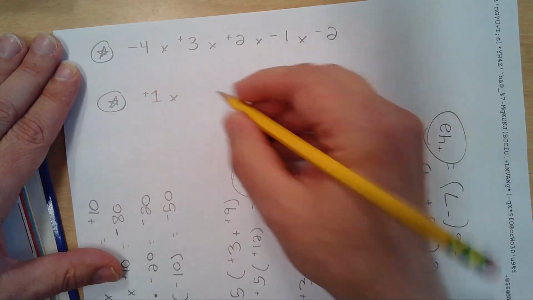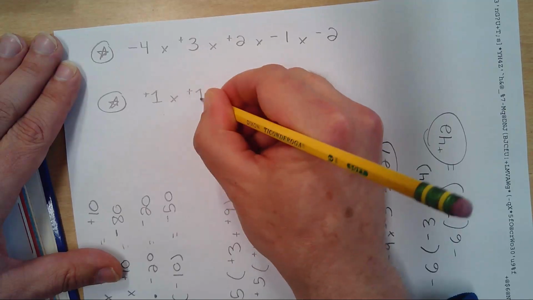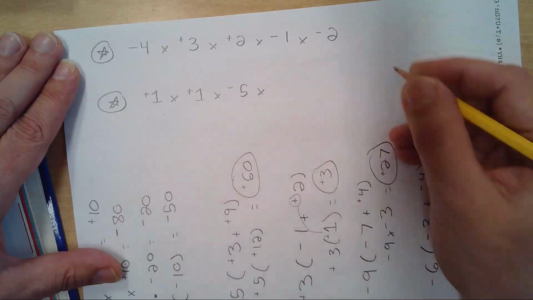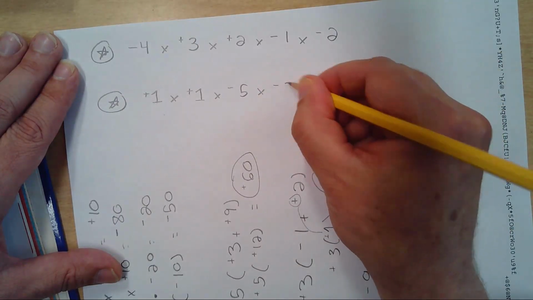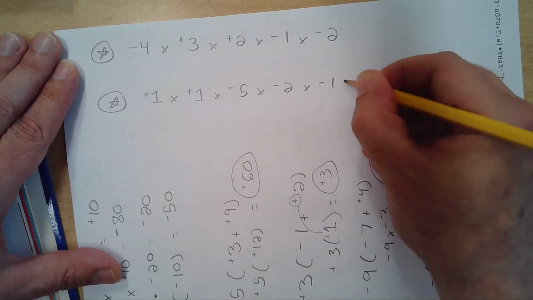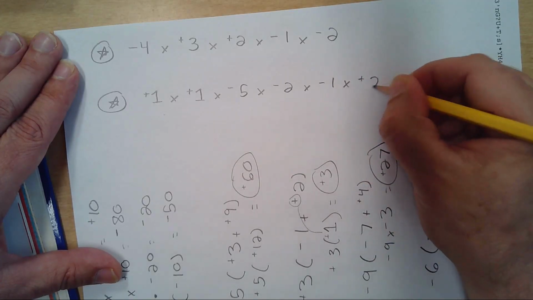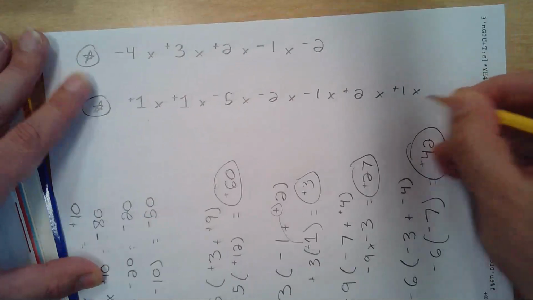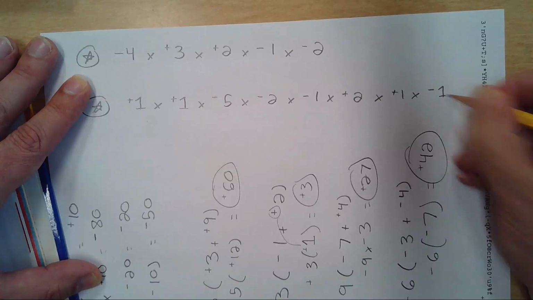Positive 1 times positive 1 times negative 5 times negative 2 times negative 1 times positive 2 times positive 1 times negative 1.